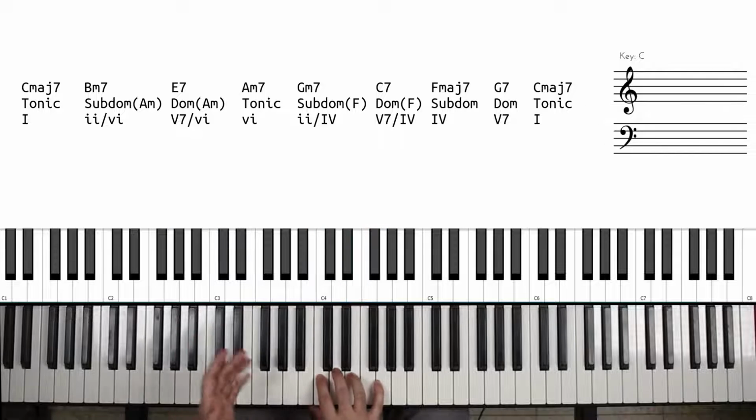And I'm also showing on screen the proper Roman numeral notation of this progression, highlighting the secondary roles of the newly added B minor 7 and E dominant 7.